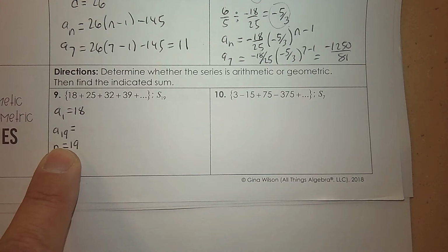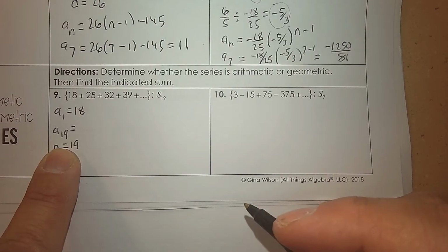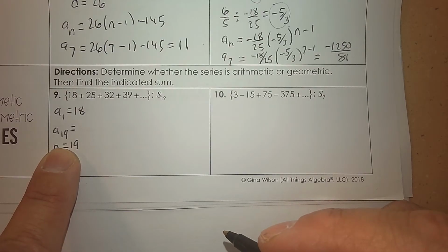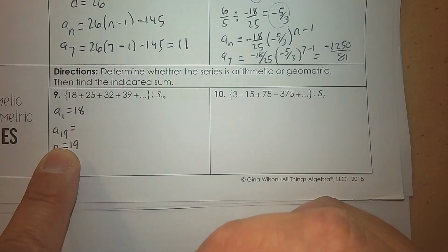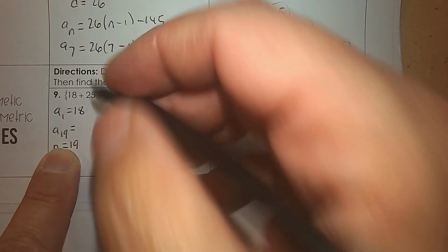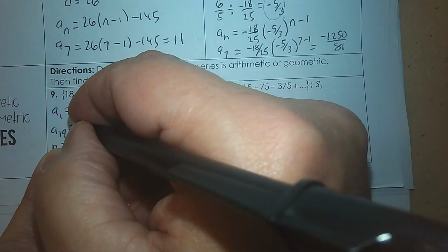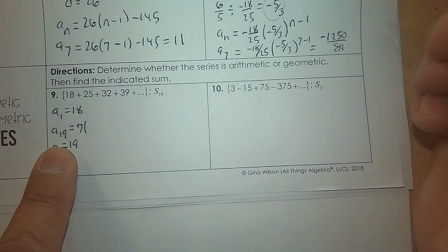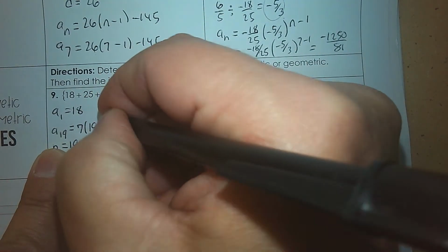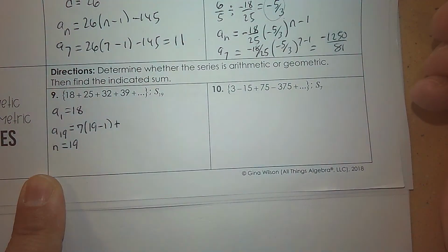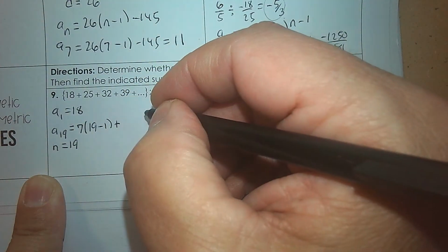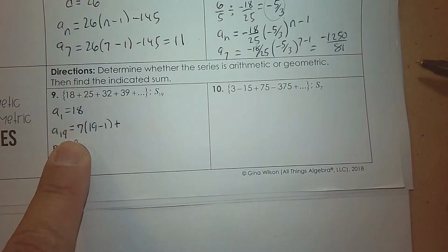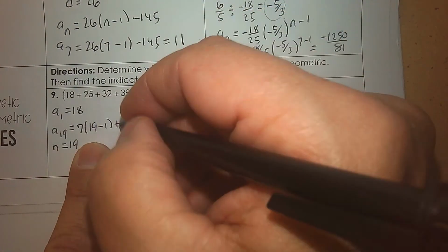Go. No, tell me out loud. What should I write down? The formula? Yeah, the formula to find the 19th term. Tell me what I should write down. What's the common difference again? 7. 7, parentheses. What term number are we looking for again? 19. Take away 1. Plus the common difference, 7, plus 18. Use your calculator right now.